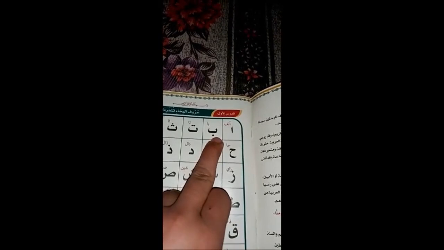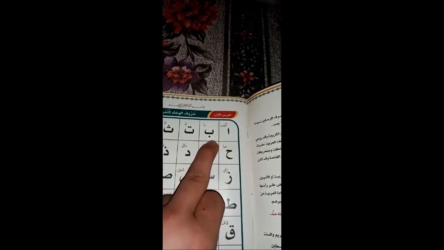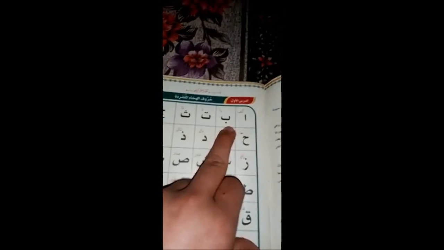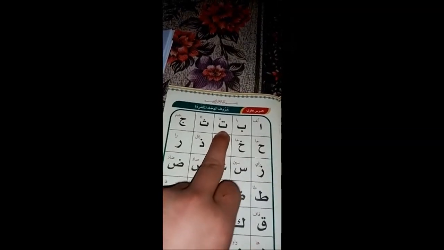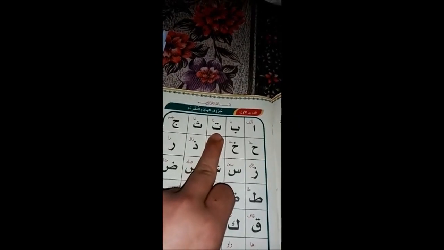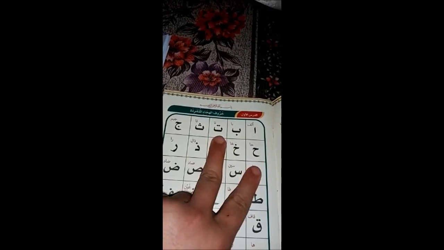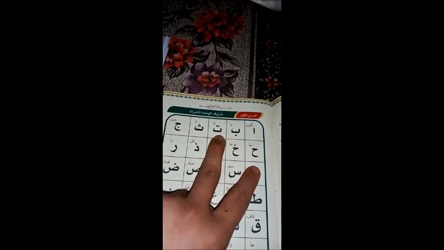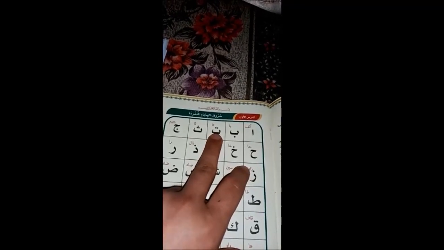The second one is Ba, with a dot beneath it. We say Ba like B in English, like banana, okay? The third one is Ta. When we put two dots above this letter, it becomes Ta.